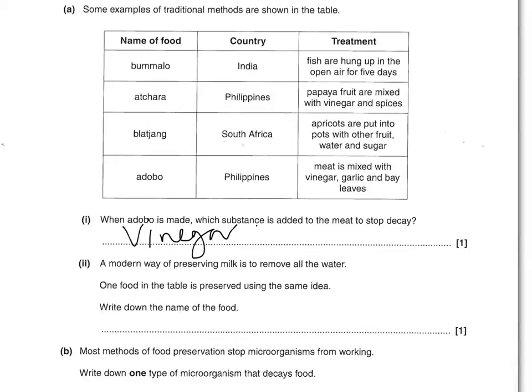And then a modern way of preserving milk is to remove all the water. One food in the table is preserved using the same idea, write down the name of this food. So removing the water essentially means drying it out. So if you look at these four, the one that's being dried out is the fish that are left hung up in the open air. So bumalo is your answer there.